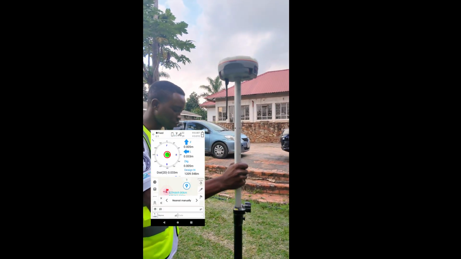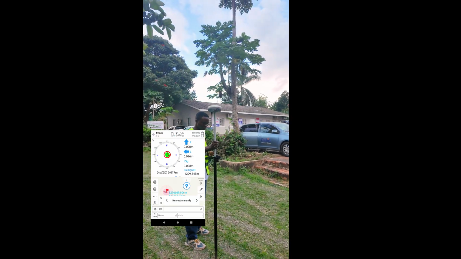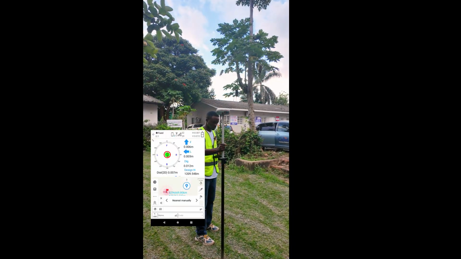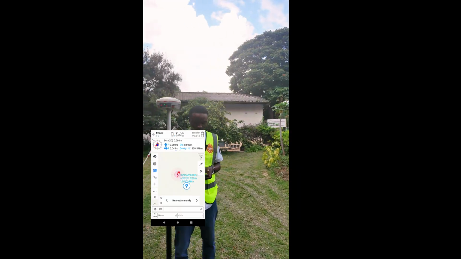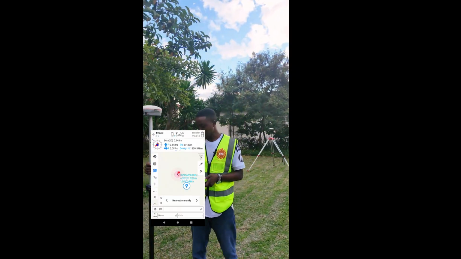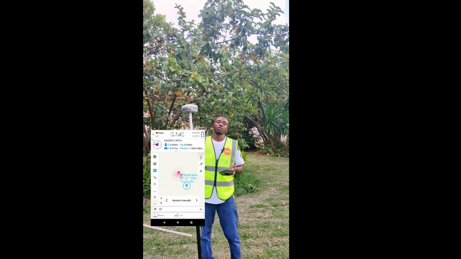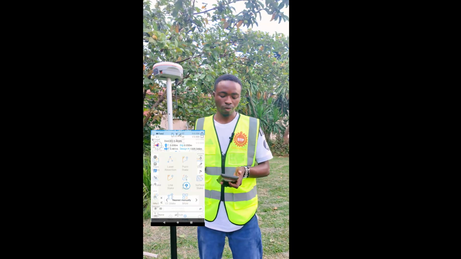Yeah, so the accuracy is 0.04 in the bubble. Okay, yeah, then I'm going to bubble from there. So the accuracy is like 0.007. Yeah, so that's where I got my point from. So basically that's how you stake a point on any site.